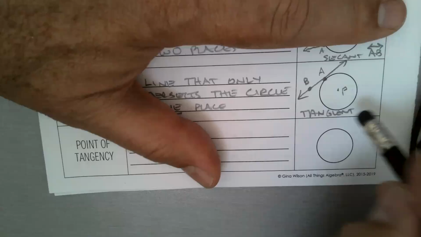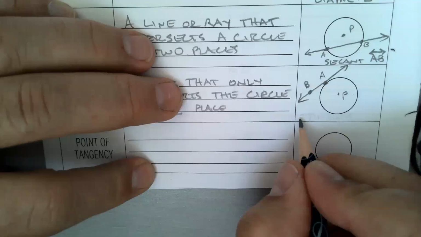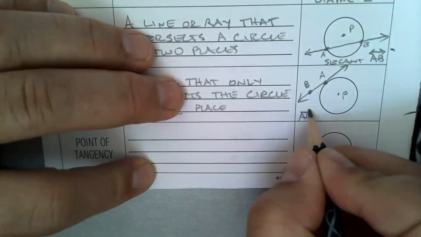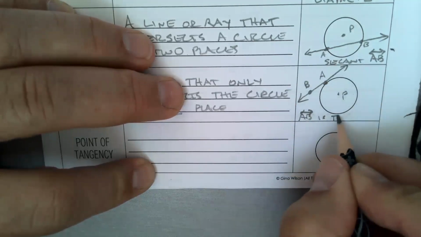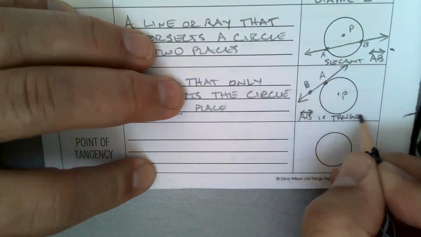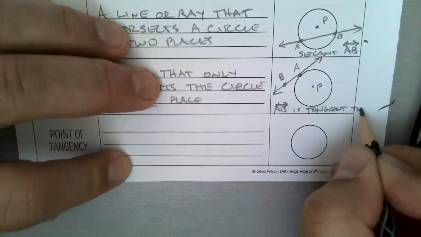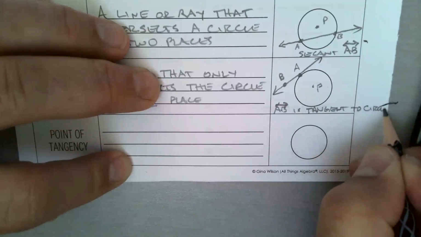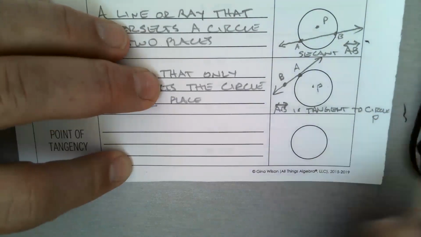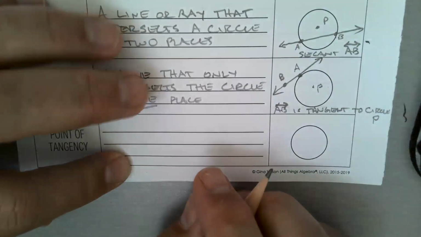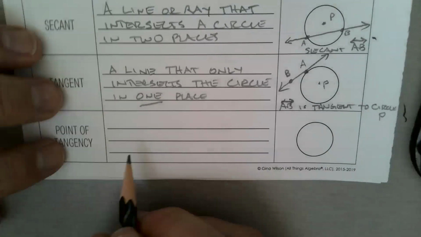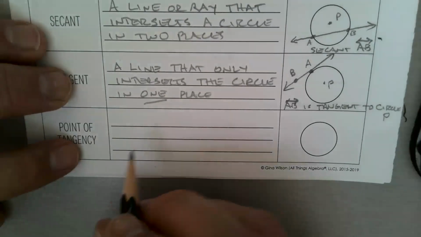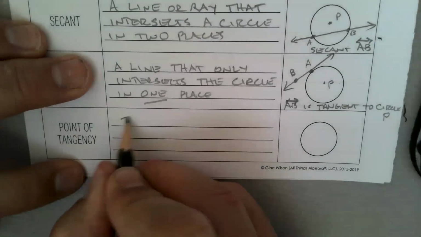Actually, no, let's do it this way. Let's go with line AB is tangent to circle P. AB is tangent to circle P. And in fact, that leads to this last point, which is the point of tangency.